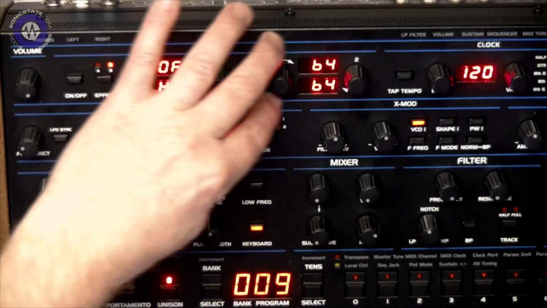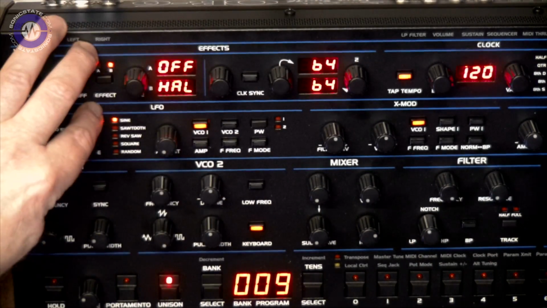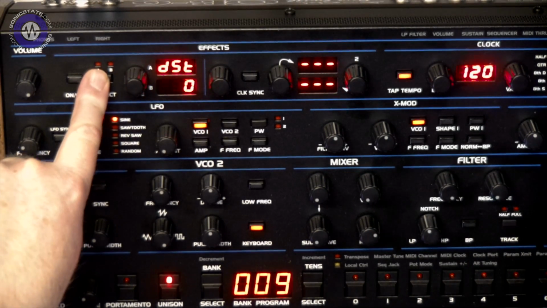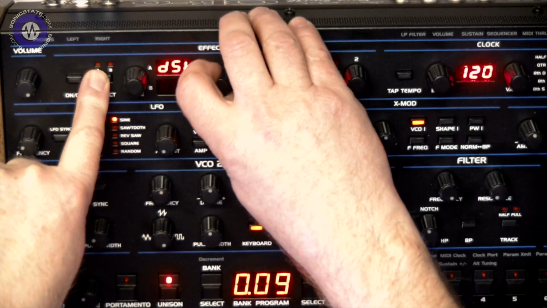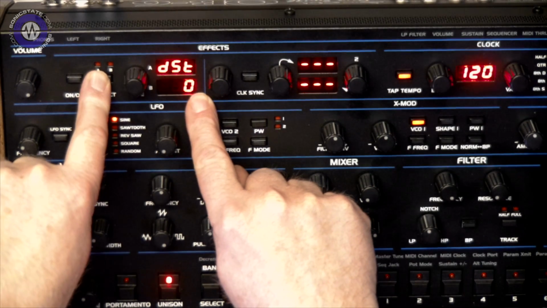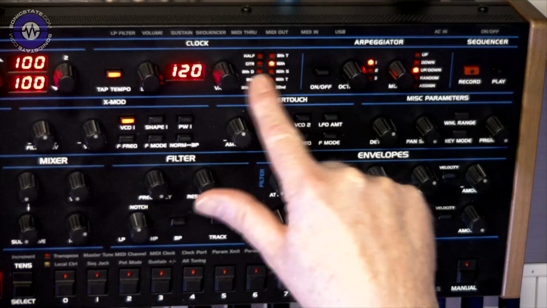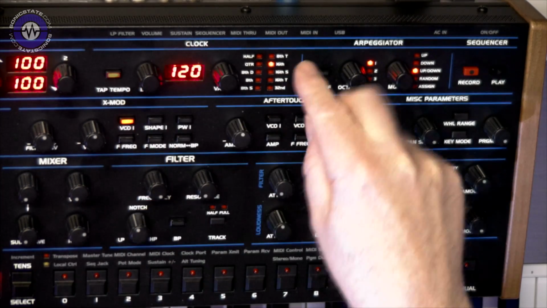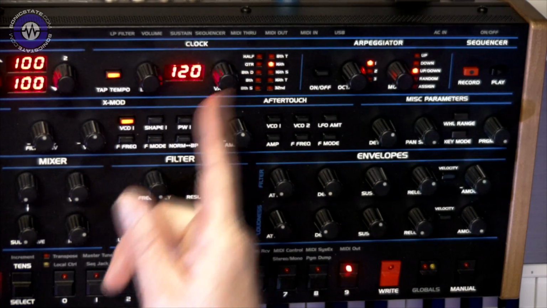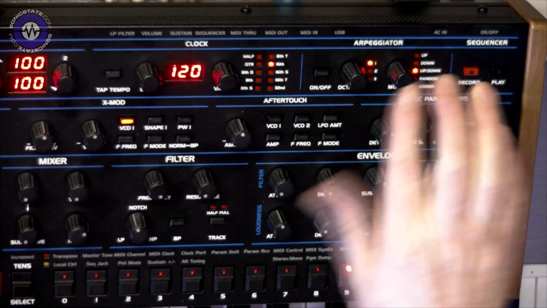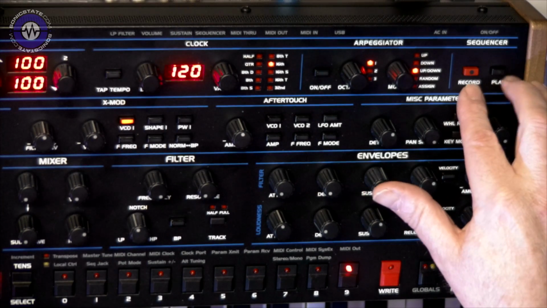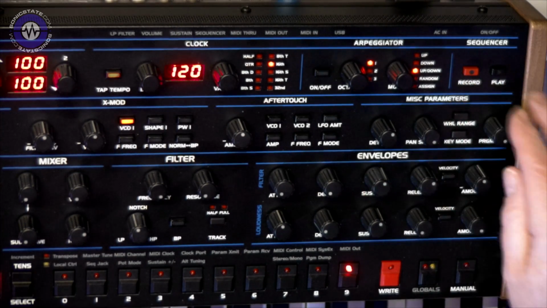Additionally, we've got a pair of effects here, two effects engines, plus a distortion. You get to the distortion by pressing and holding the effect button, and then dialing in the amount of distortion. It's actually pretty tasty analog. I'll show you some patches of that later. The clocking section allows us to take the master tempo, whether that be external or internal, and divide it amongst a number of beat divisions. We've also got an arpeggiator and a polyphonic chord sequencer, which gives us up to 64 steps of sequencing.